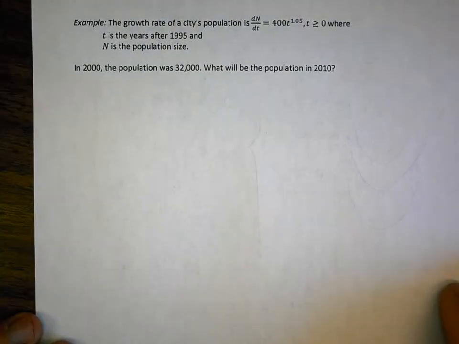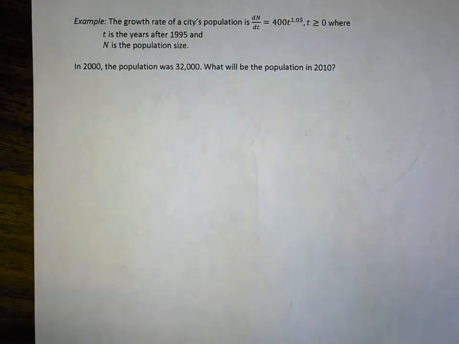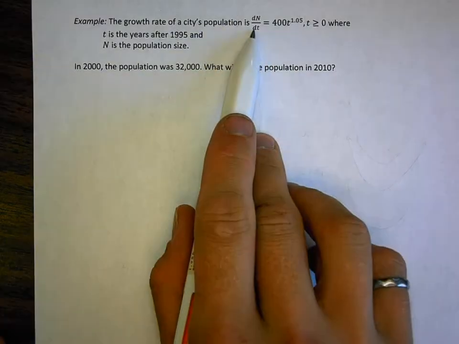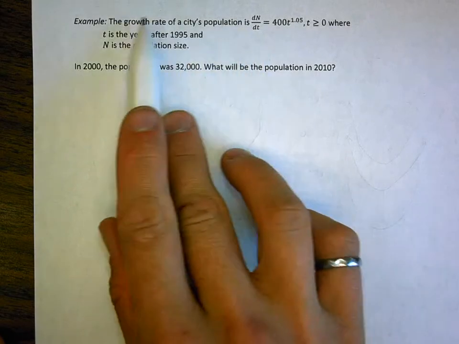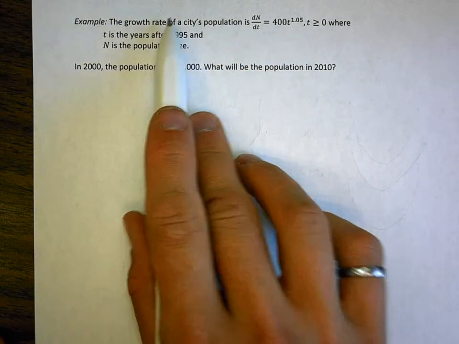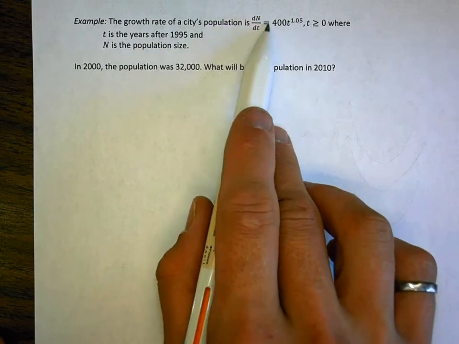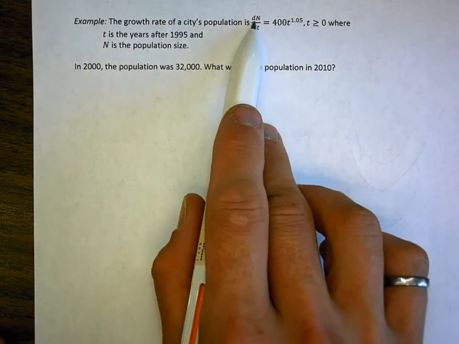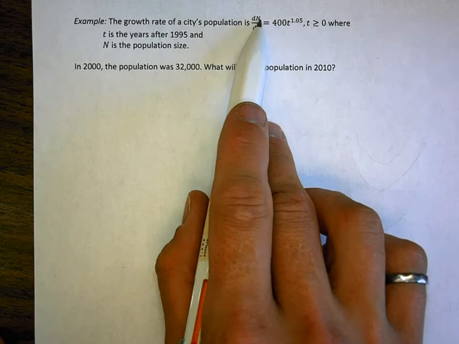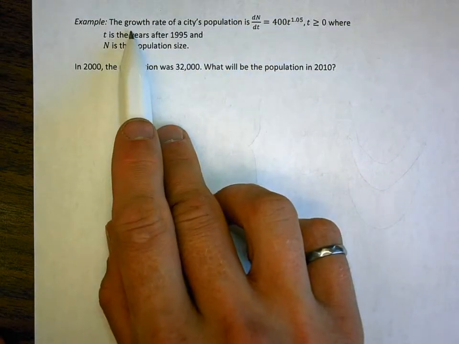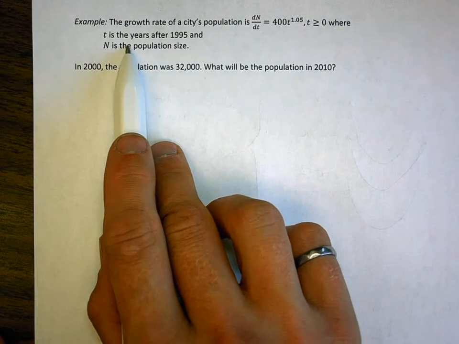This is a real world question, a classic IB question too. They like to do these sometimes. The growth rate of a city's population is this derivative. Now, does this make sense? All right, it's the growth rate. So the change in n over the change in t. Remember, we can think of this as a slope formula. So change in n over change in t, where t is the years after 1995 and n is the population.